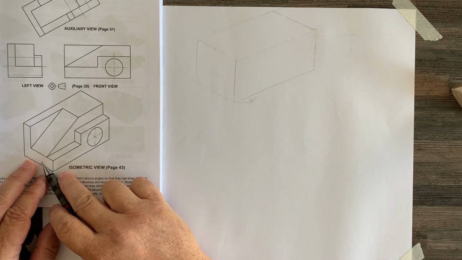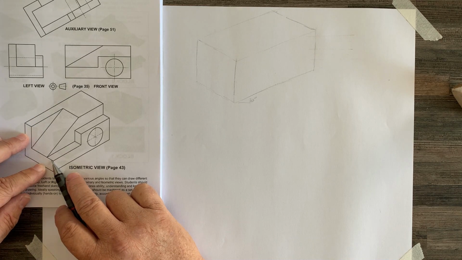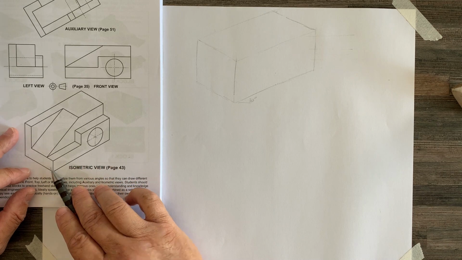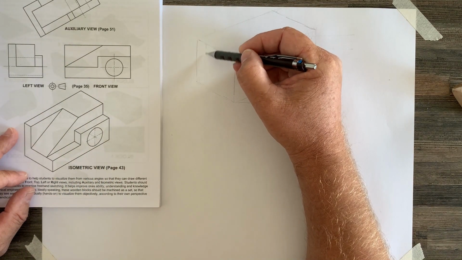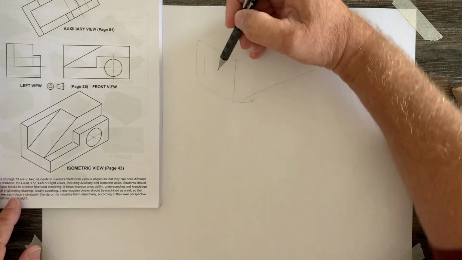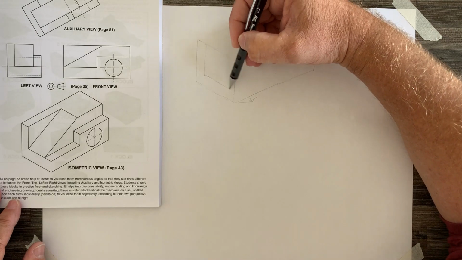Let's start on the left hand side and the front, or the end of the block. You can see we've got kind of an L shape here. So let's just estimate it's going to be around about there. So we'll sketch that down, and it looks a little bit thicker at the bottom than that vertical part.